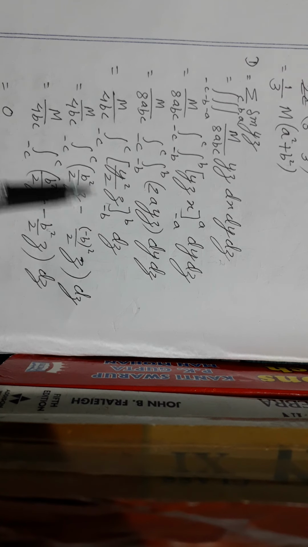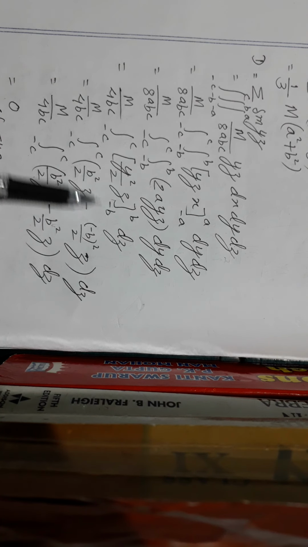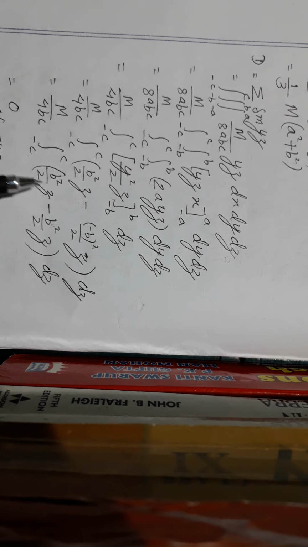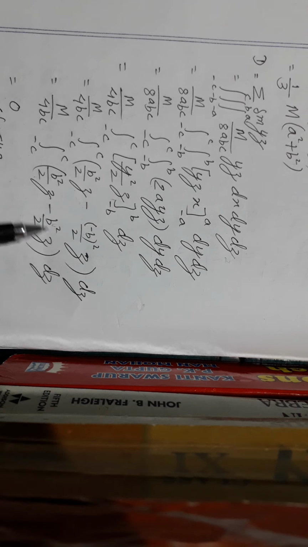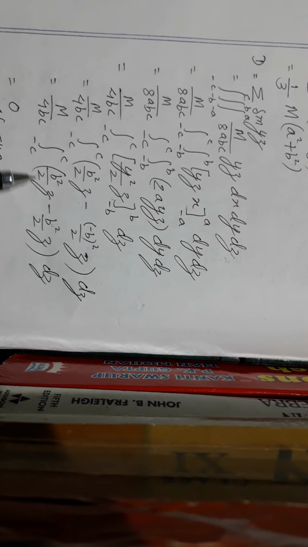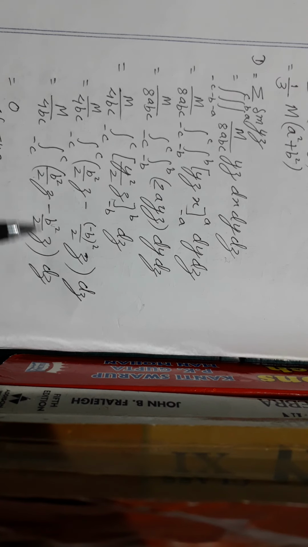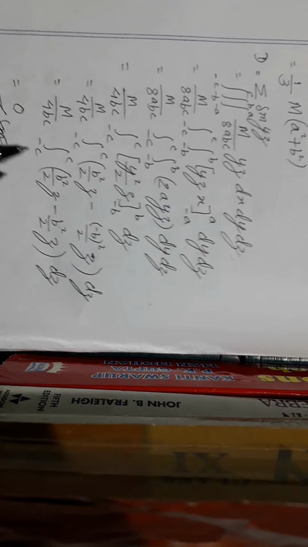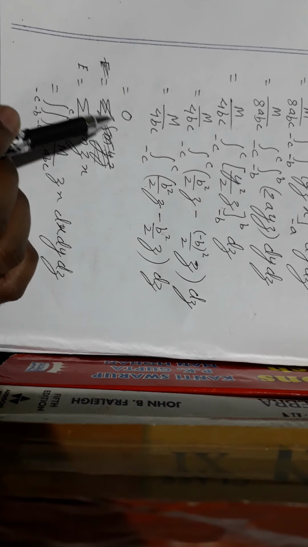So you put the upper limit and lower limit, and we get something like this. Here we can see that minus b whole thing squared is nothing but b squared. So we get b squared by 2z minus b squared by 2z. If you subtract these two quantities, we get 0. 0 into anything, 0 into dz is 0. So the whole thing will get nothing but 0. So the product of inertia d is 0.